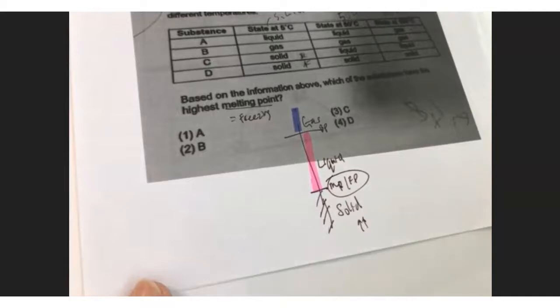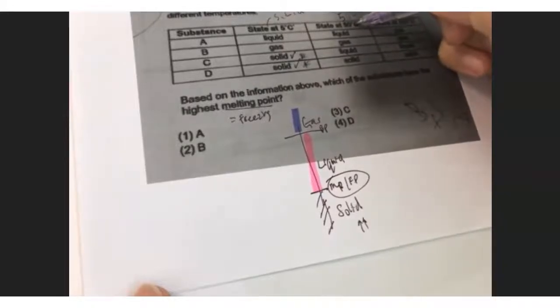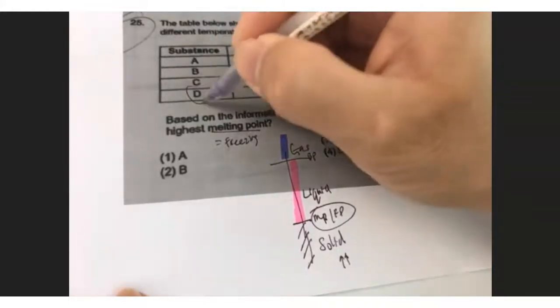They're asking us for the highest melting point, which means it remains a solid even at very high temperature. So at 5 degrees Celsius, I see C as a solid. At 50 degrees Celsius, D is still a solid. At 100 degrees Celsius, D is still a solid. So you see, even if I heat up substance D to 100 degrees Celsius, it still hasn't melted. That means that D has the highest melting point, definitely above 100 degrees Celsius. So the answer is 4 for this question.